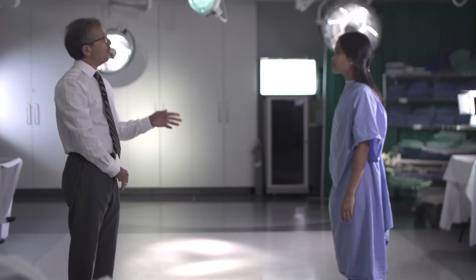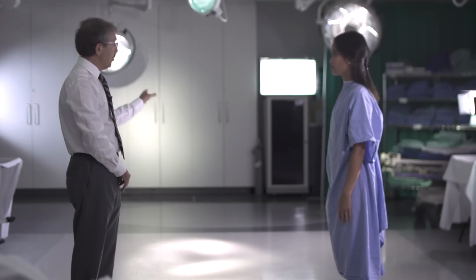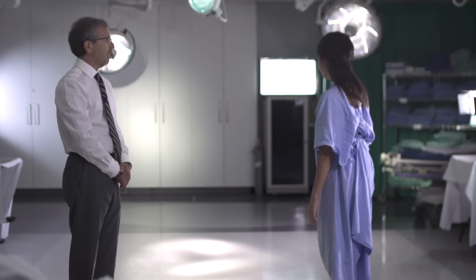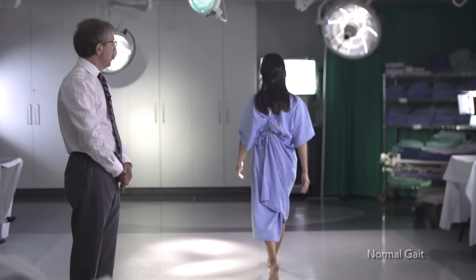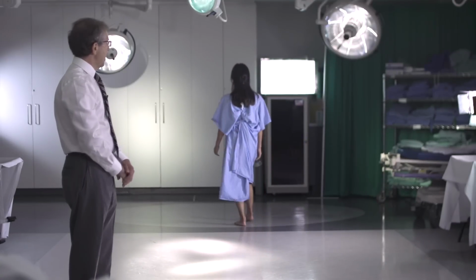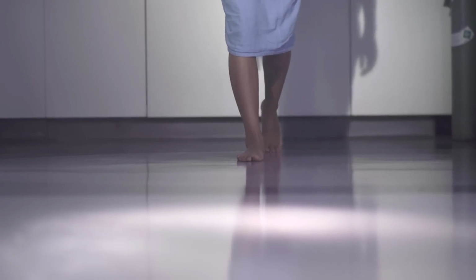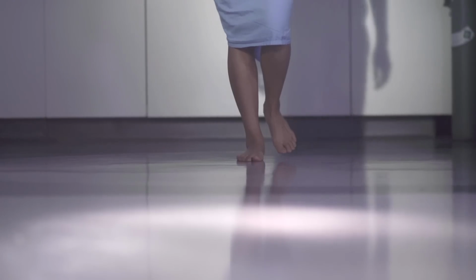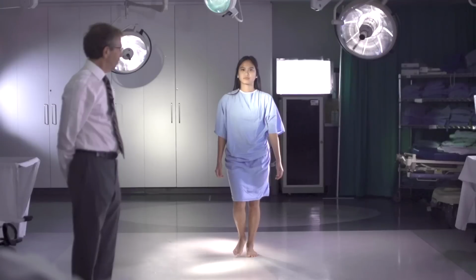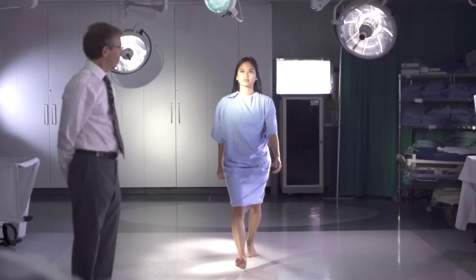So what I'd like you to do is just walk naturally for me up and back maybe 3 or 4 times, and let's take a look at what your normal gait is like. So what you're noticing is nice narrow base. Isobel's leading with her heel, which is nice and normal. And then if you will look at her arms, they swing freely and symmetrically.